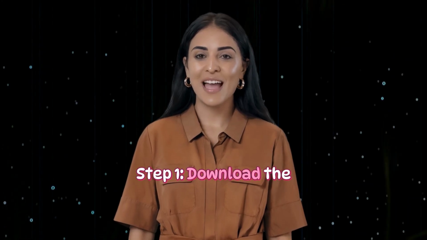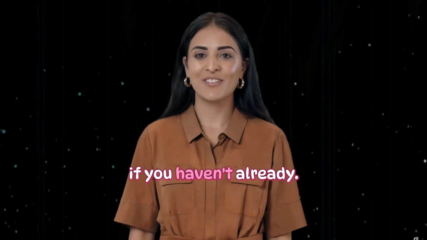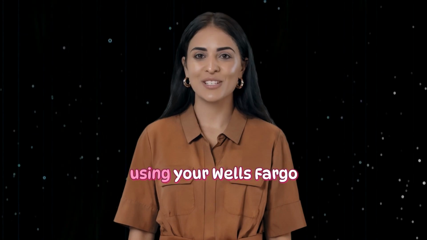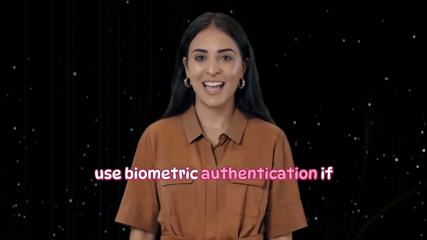Step 1. Download the Wells Fargo mobile app from the App Store for iOS or Google Play Store for Android if you haven't already. Step 2. Open the app and sign in using your Wells Fargo username and password, or use biometric authentication if you've set it up.